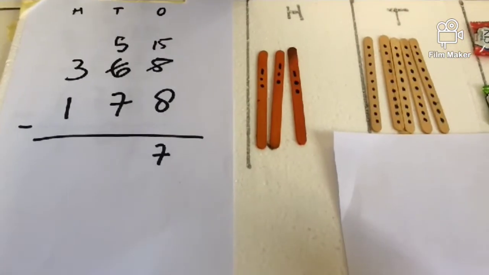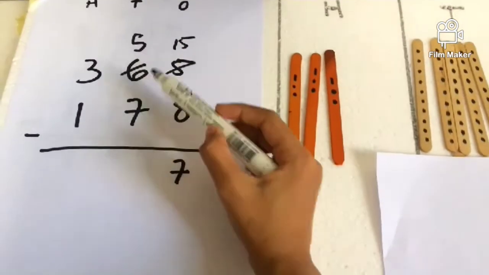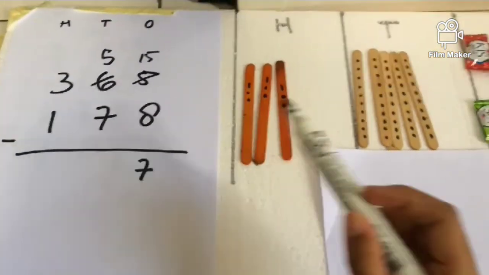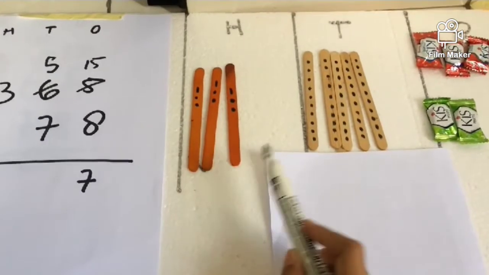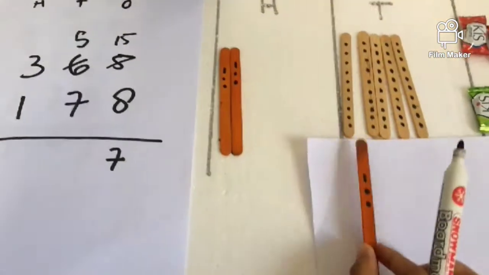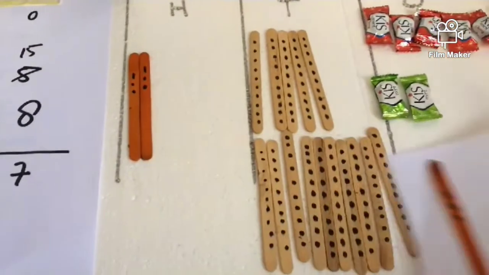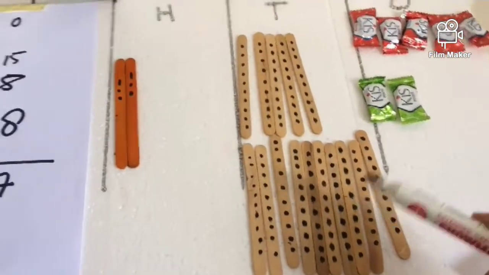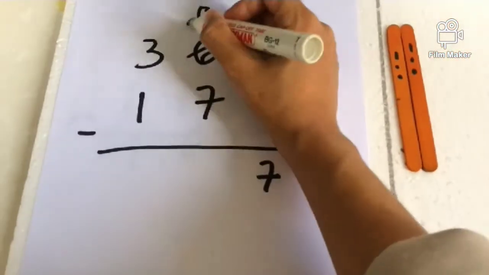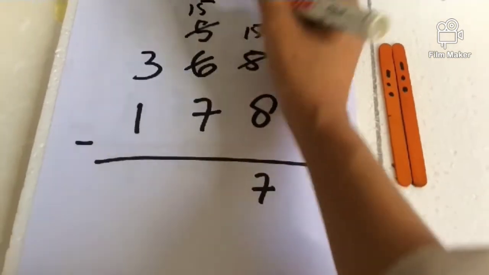Do you have enough tens to subtract 7 from 5? No. So we regroup 100 as 10 tens. Now we have 15 tens and 200.